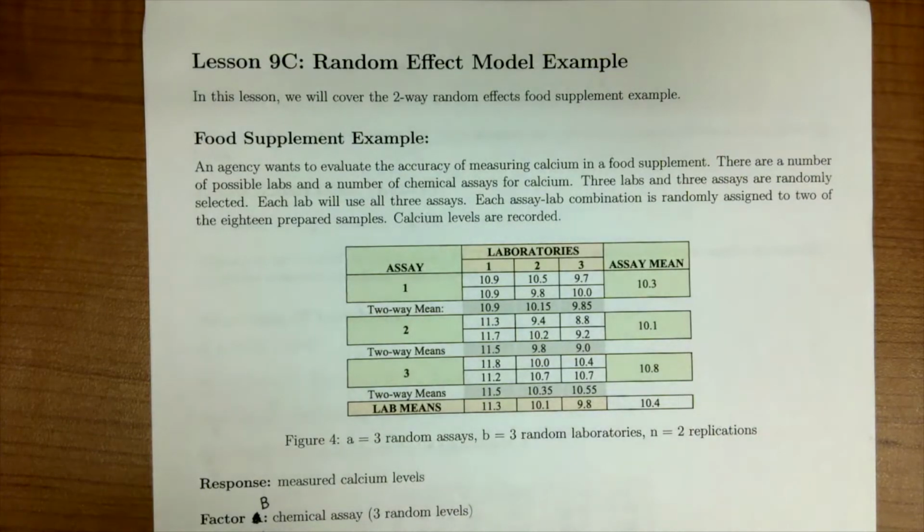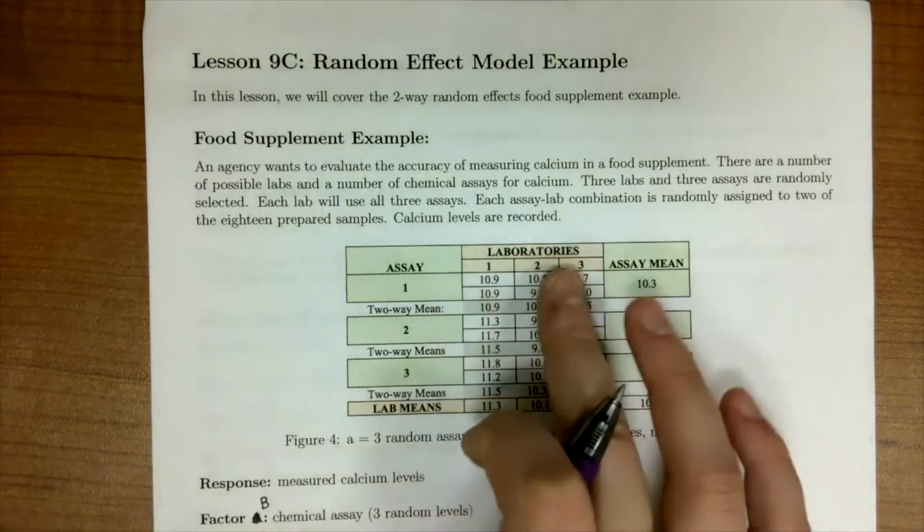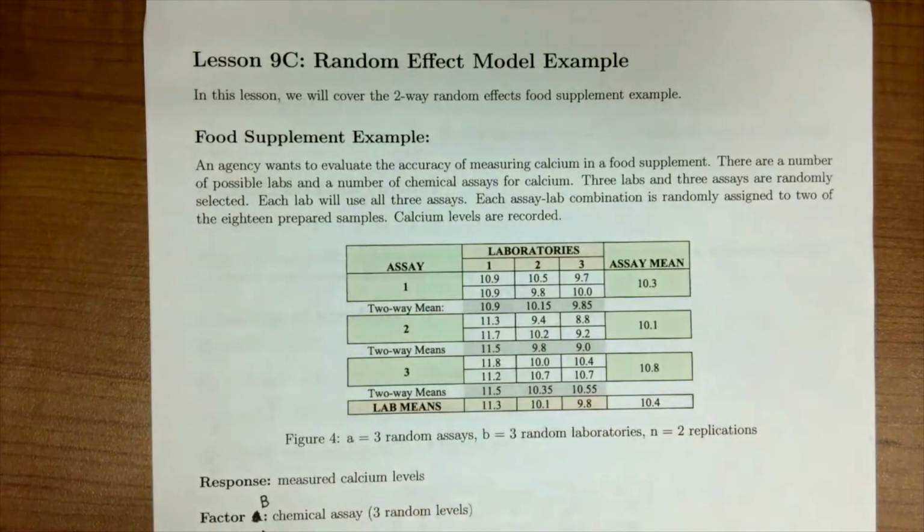There are a number of possible labs and a number of chemical assays for calcium. These three labs and three assays that we pick are randomly selected. Each lab will use all three assays. Each assay lab combination, or our treatment combination, is randomly assigned to 2 of the 18 prepared samples. And then we have our recorded calcium levels here.